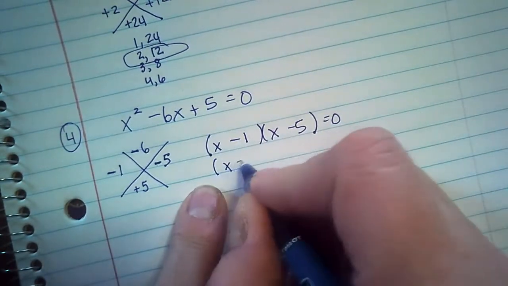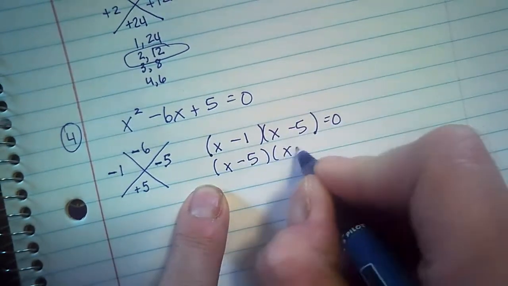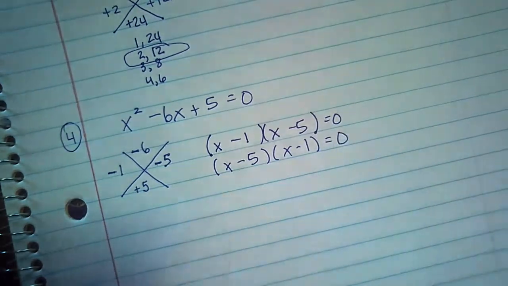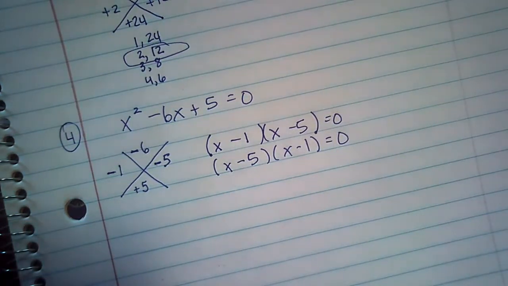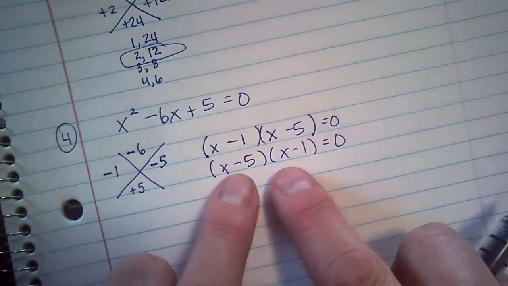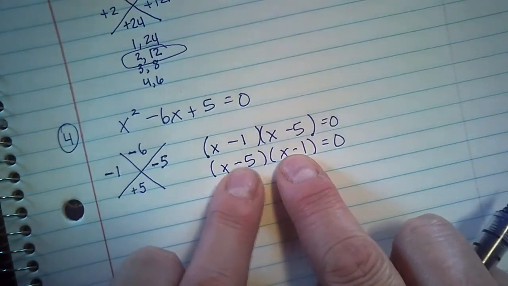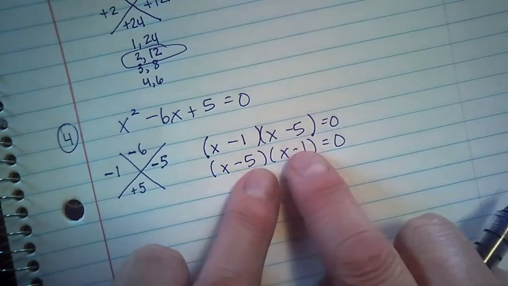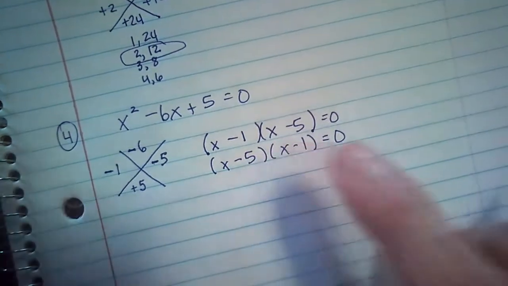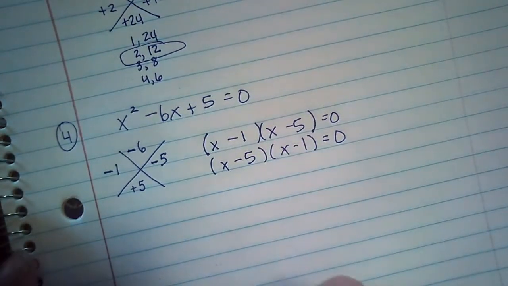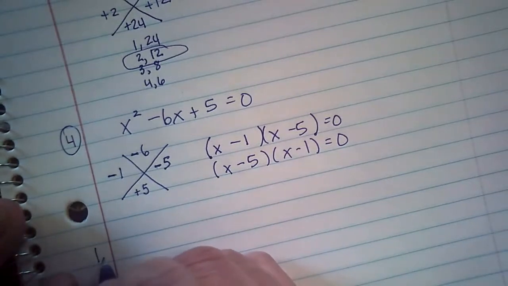So I can write this where the factors are flipped around. The only thing that matters is if the signs are pluses or minuses, they need to go with the number. So this has to be a positive 5 no matter what. Let's take a look at problem number 1 next.